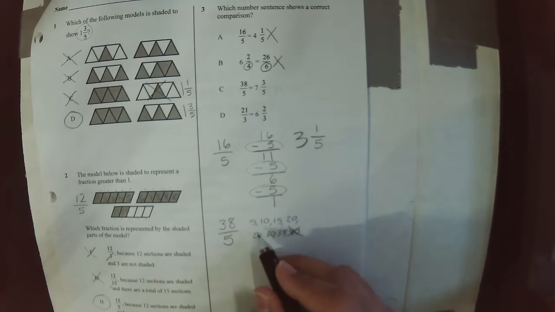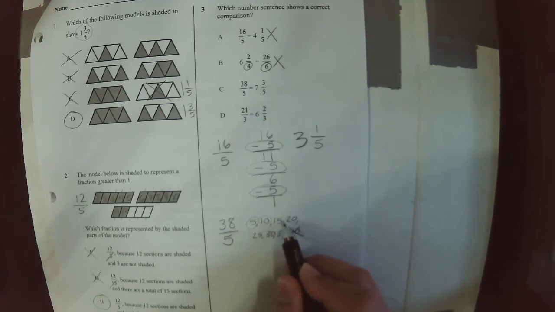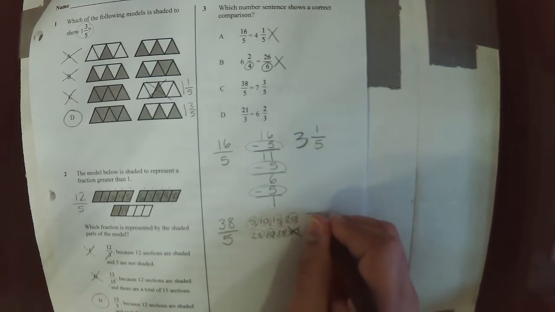Let's see how many times I was able to count by 5. 1, 2, 3, 4, 5, 6, 7. 7 times I was able to count by 5s. Or 7 groups of 5 is what I was able to make.